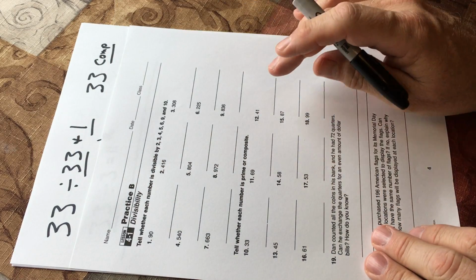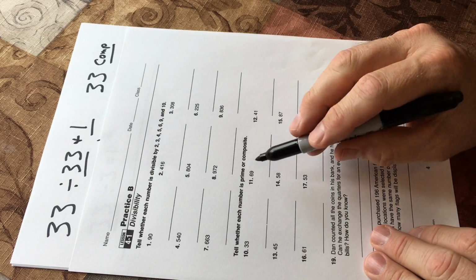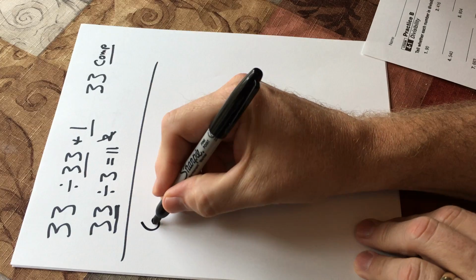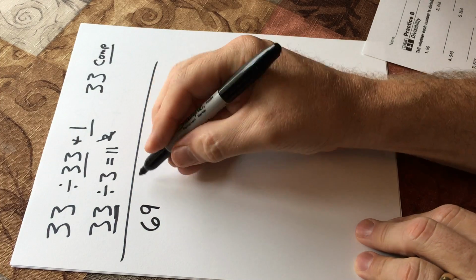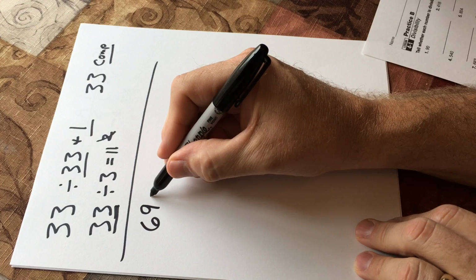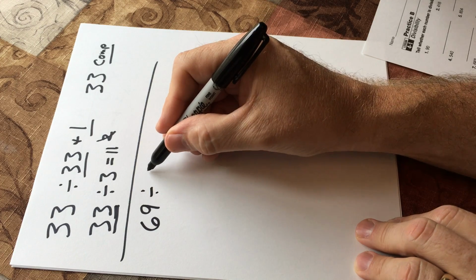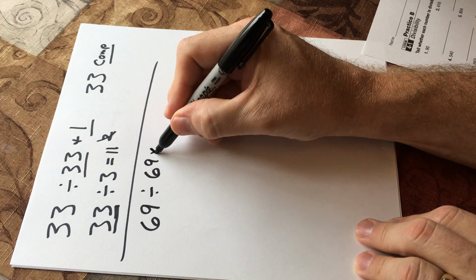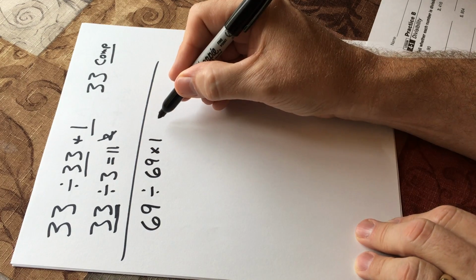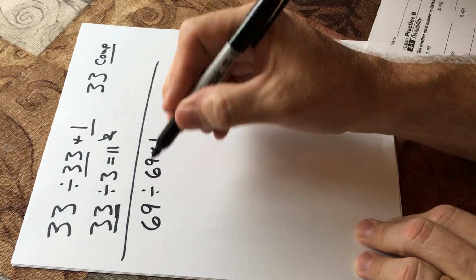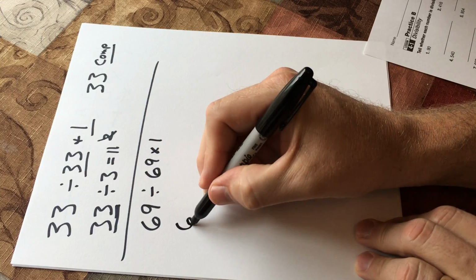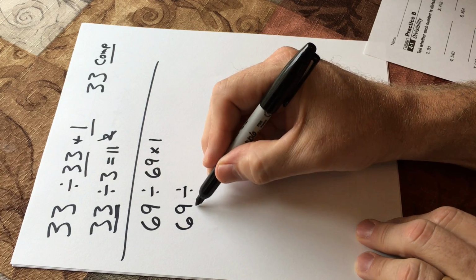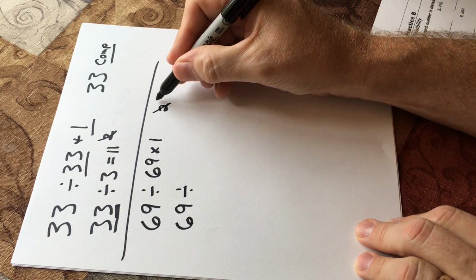The number, let's go for 69. Number 69. All right, so our prime, again, has to be, can it be divided by 69 times 1? Yeah, that's our set of factors that make that one. Is there anything else we can divide this by? Well, 69 can be divided by 2. Is it even? No, so 2 is no good.